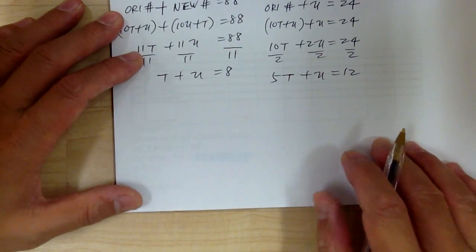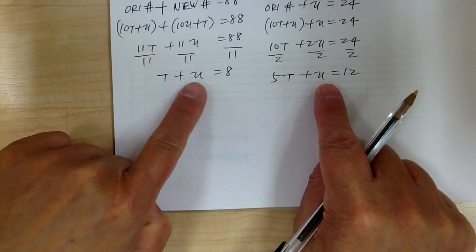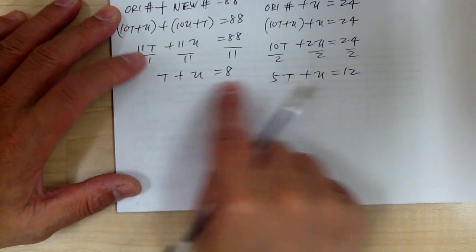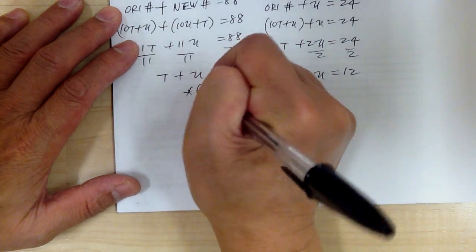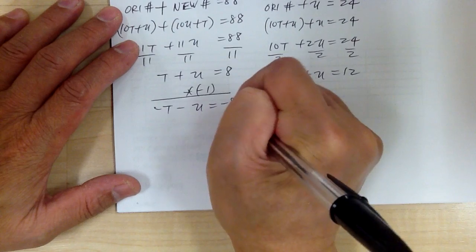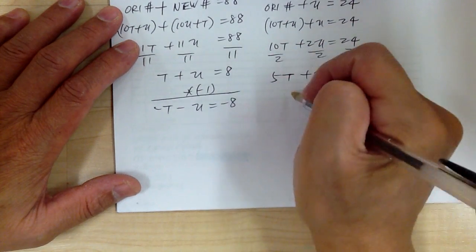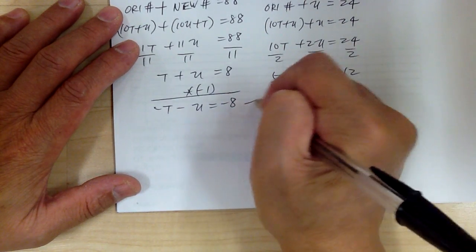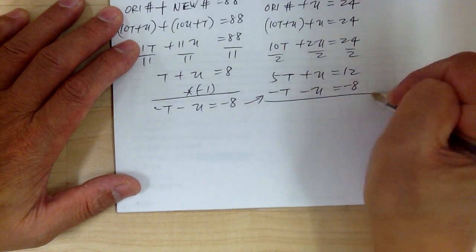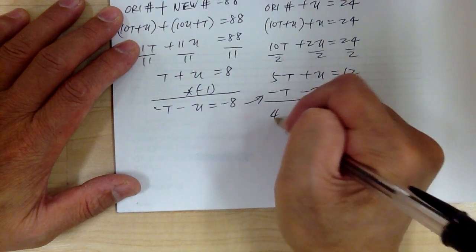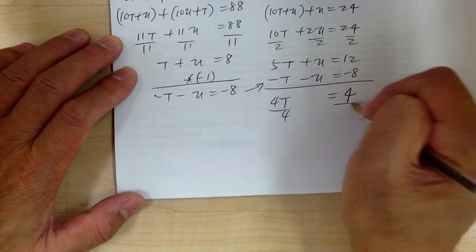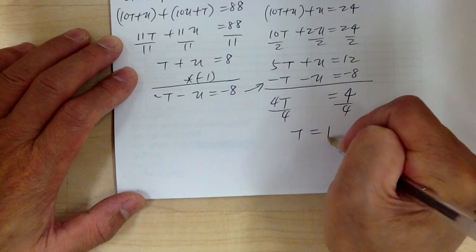Okay, and I'm going to eliminate the u, so I'm going to multiply this by -1 to get the u opposite. So times by -1. So I get negative t minus u equal to -8. And put over here. So I get negative t minus u equal to -8, and you add, this cancels out, so you get 4t equal to 4, divide by 4, so t equal to 1.